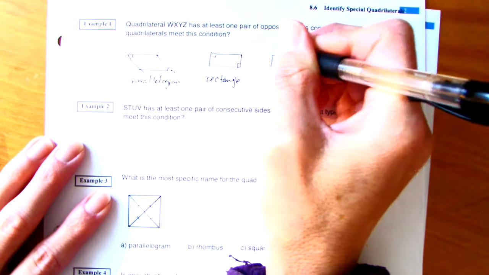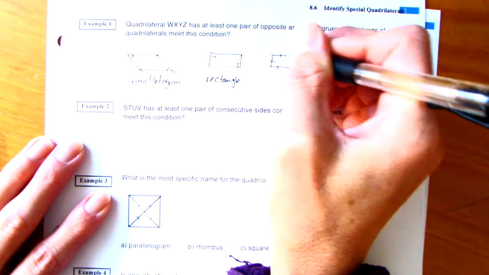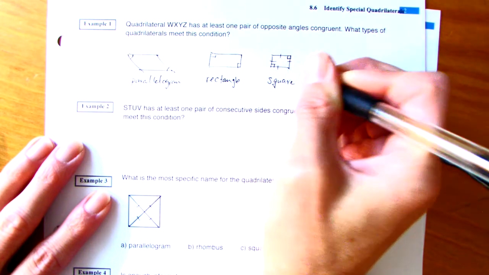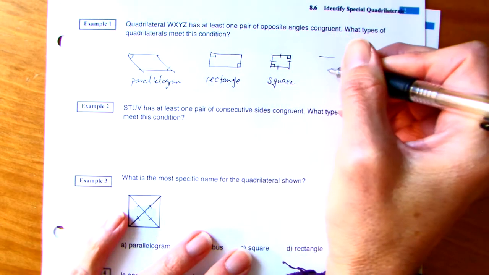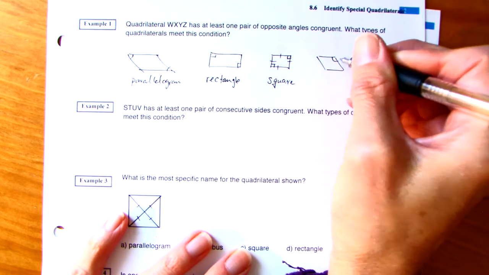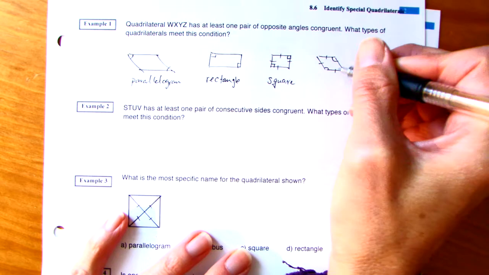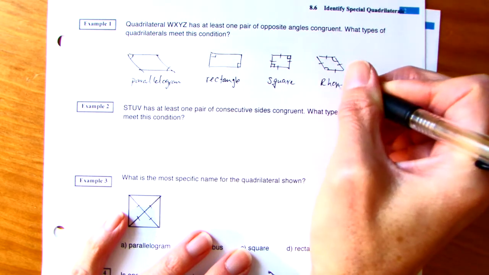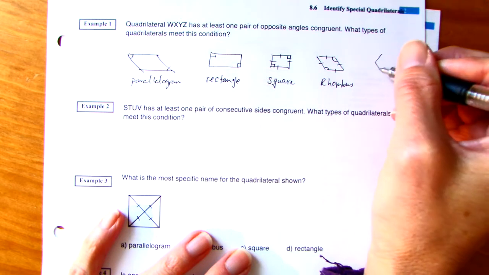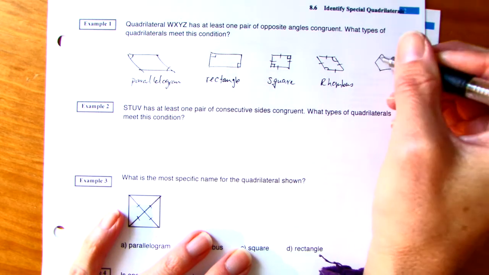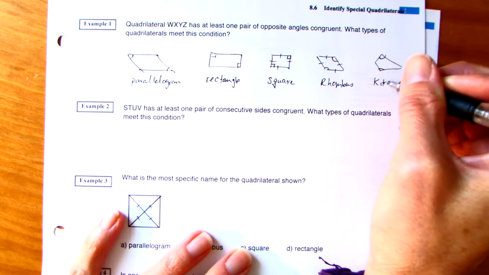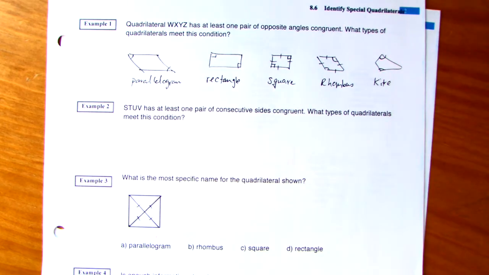What about a square? That works. How about a rhombus? And what about a kite? That also works. Okay, the trapezoids are not in there.